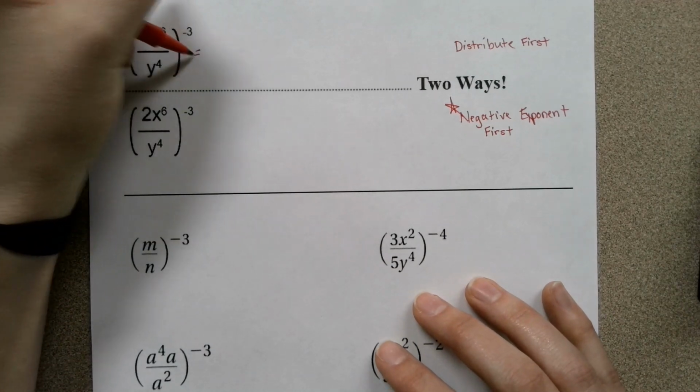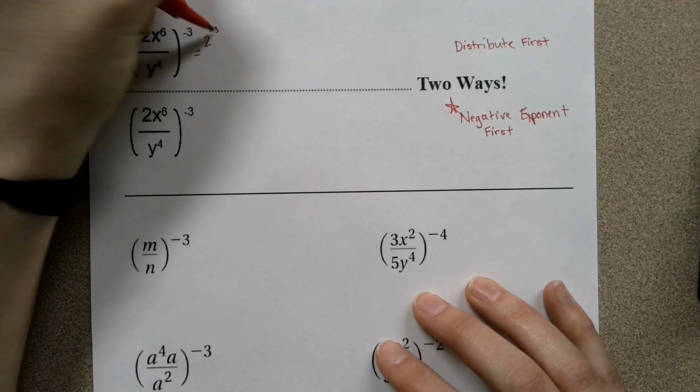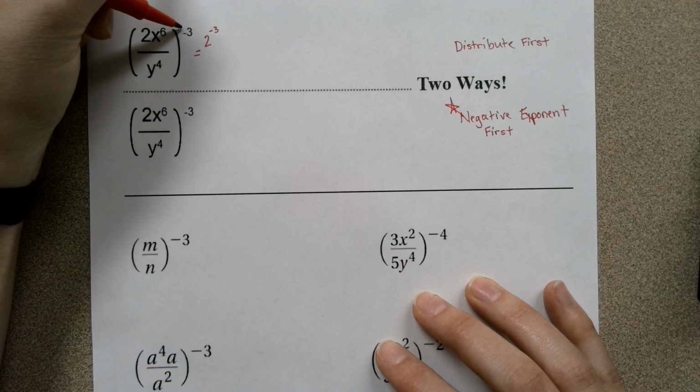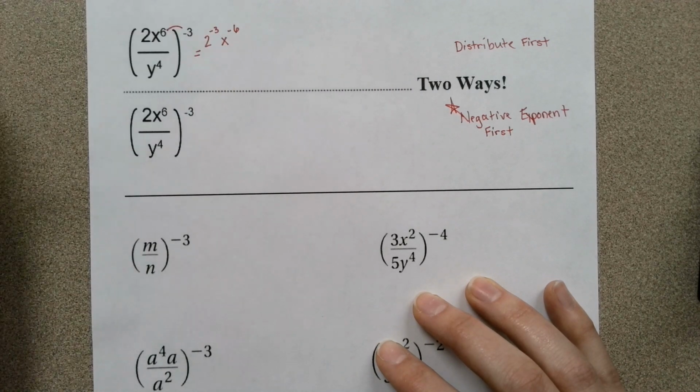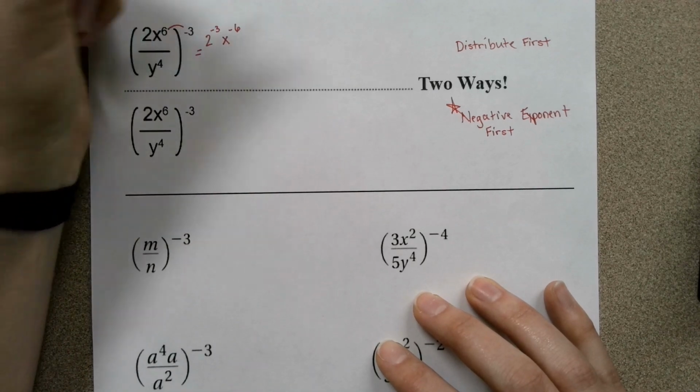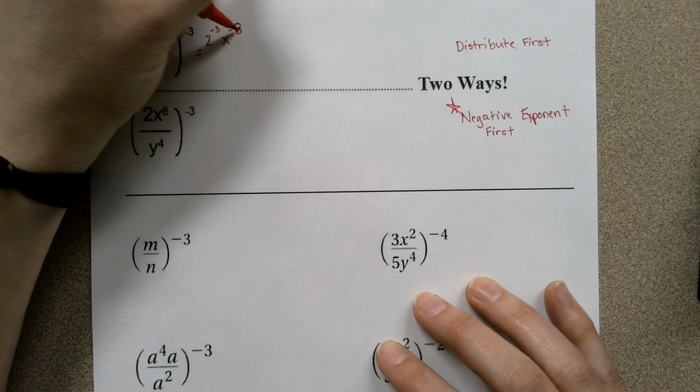If we distribute first, we have 2 to the negative third power, and then this is again a power to a power, so we multiply and we get x to the negative 18th power.